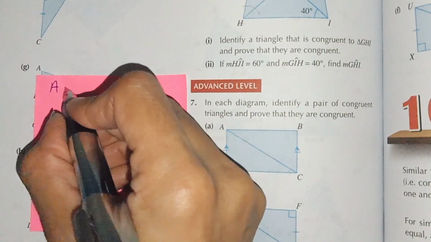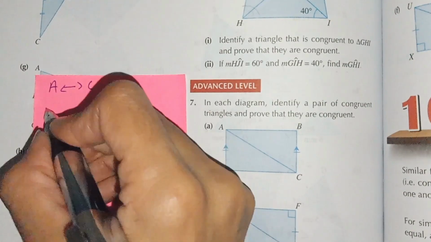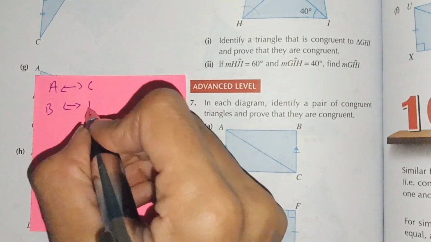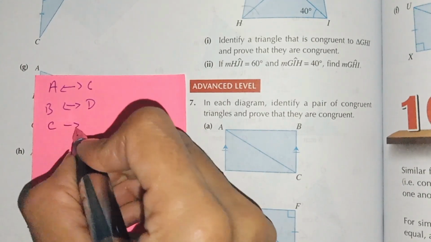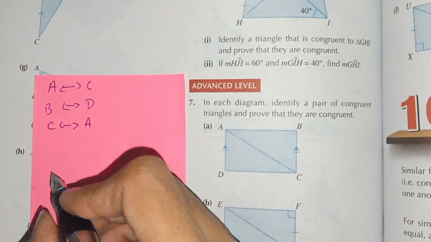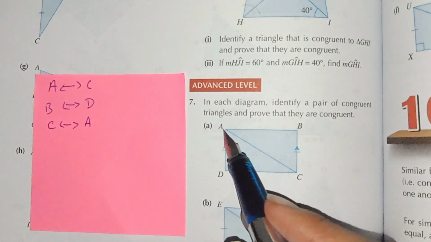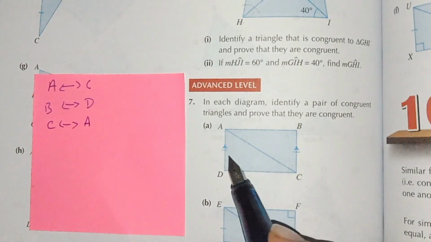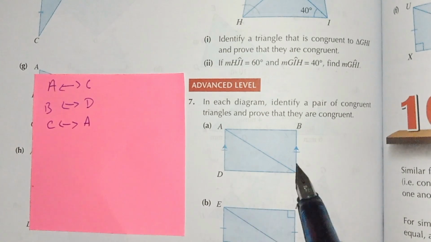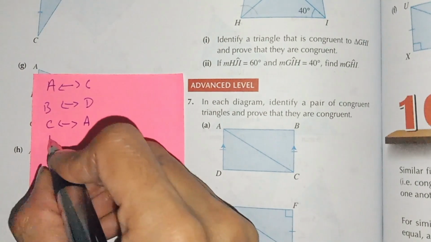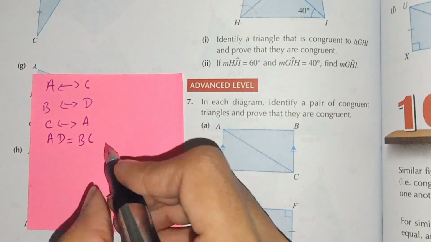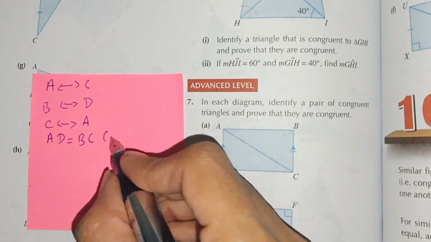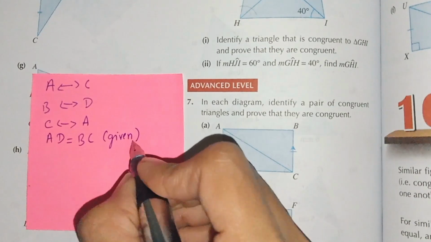A is congruent to C, B is congruent to D, B is equivalent to D, and C is equivalent to A. And we can see that both are parallel, as given to us, and that means that AD is equal to BC. Line AD is equal to line BC, and that is given to us.